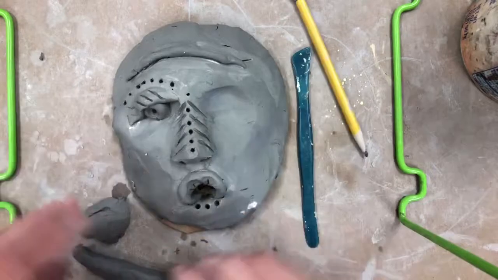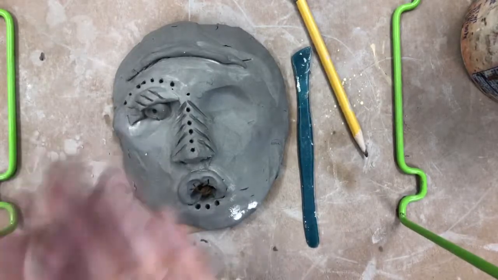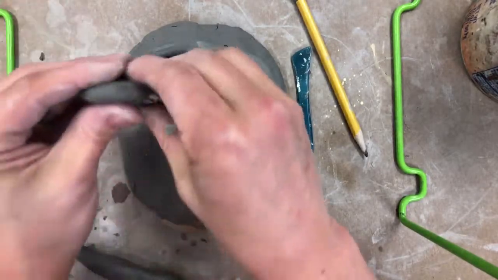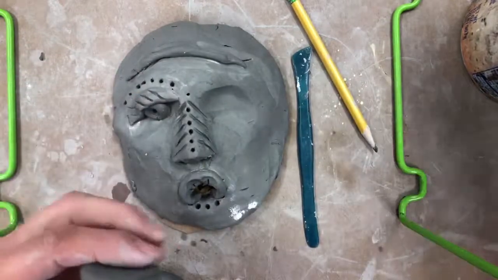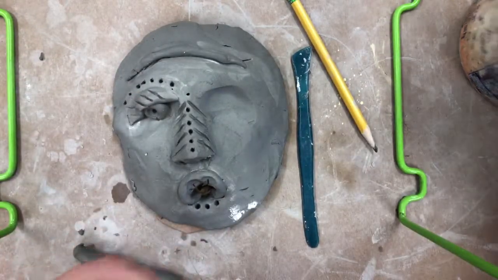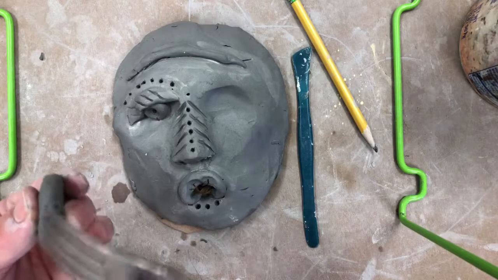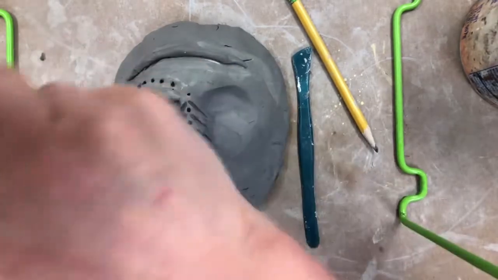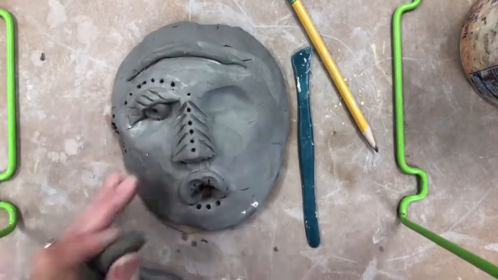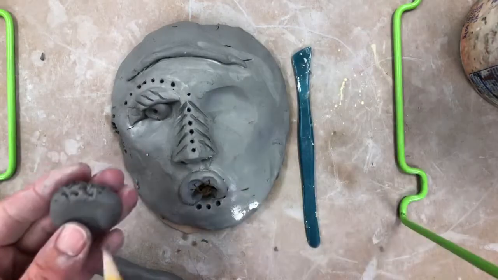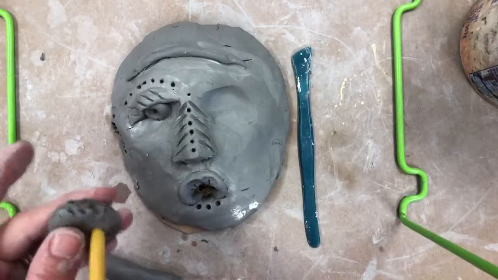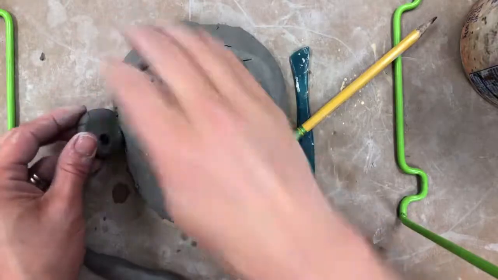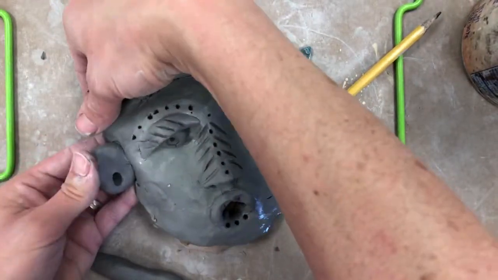If you want to add ears or anything, you just want to make sure that the clay is about the thickness of a cookie. I say an Oreo cookie and the kids get hungry, but you always want to score and slip it really well so that it doesn't come apart. If you want to put a hole in the ear, maybe you want to make some cool earrings with wire and beads, you could always attach it later.